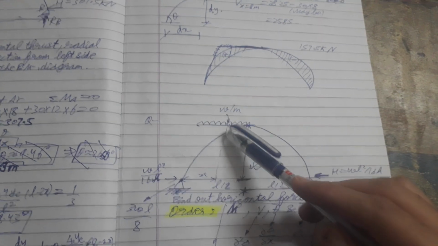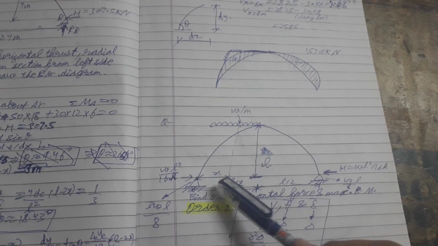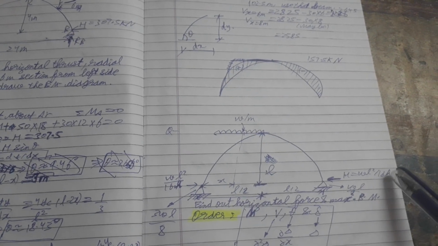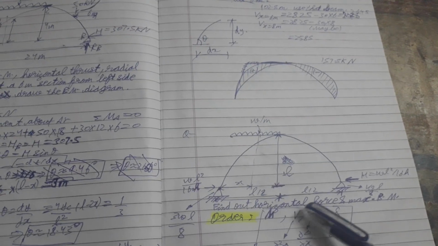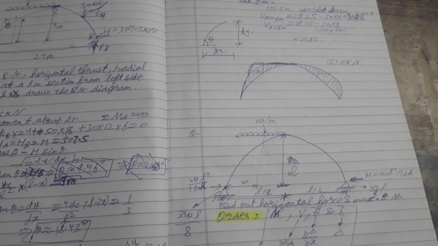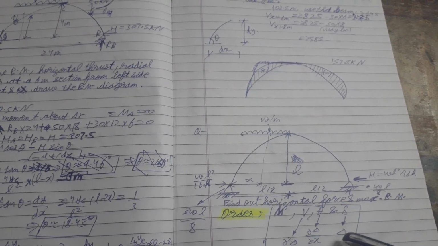Here C, this is W per unit meter. This is length L, this is length L by 2, this is X, this is length L by 2. H is equal to WL square by 16H, this is WL by 8. Find out the horizontal force and maximum bending moment. Partial derivative squared delta by partial X squared, theta, partial delta by partial X.